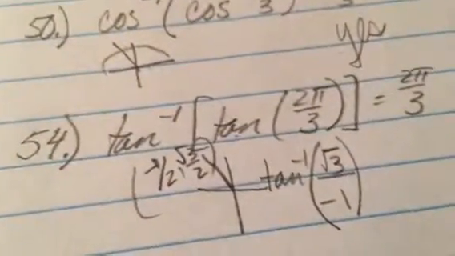So that would be root 3 over negative 1. That's the answer to this part. So now I'm asking what angle has tangent negative root 3 over 1. And again, remember that inverse tan can only come out of these two quadrants. So I cannot look back at 2 pi over 3. So this is a big fat no.